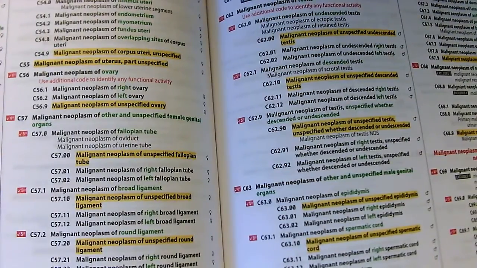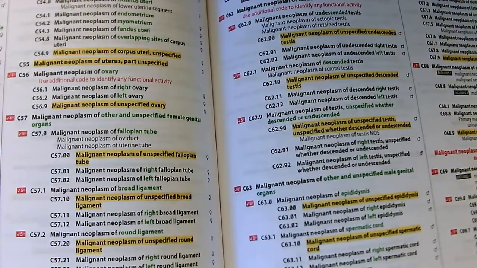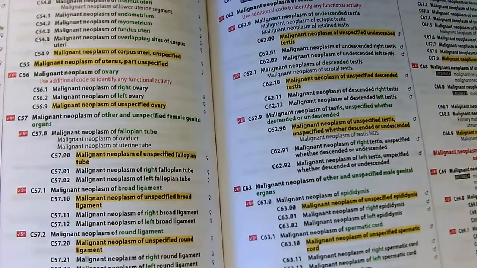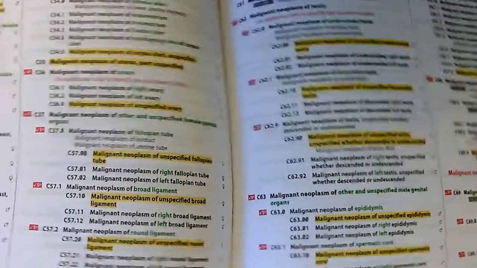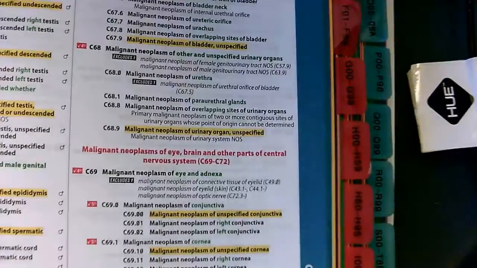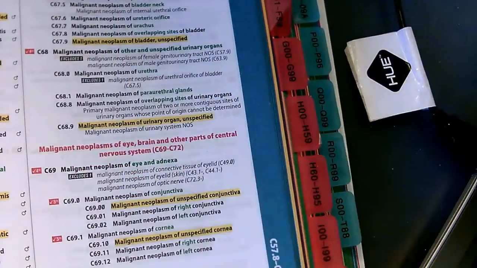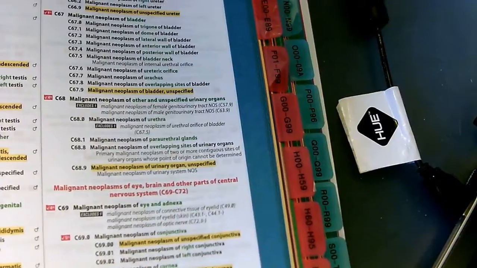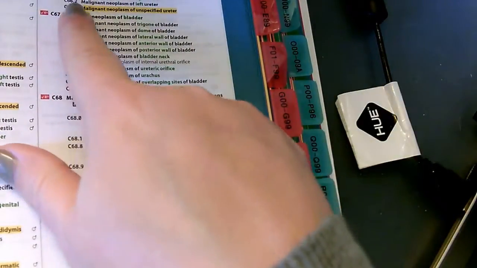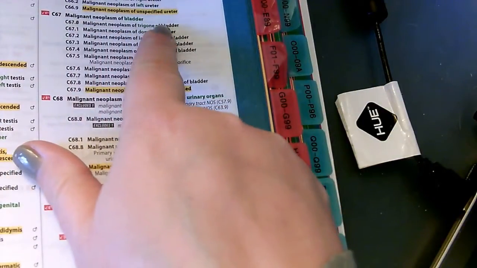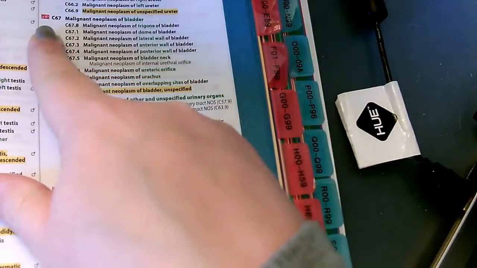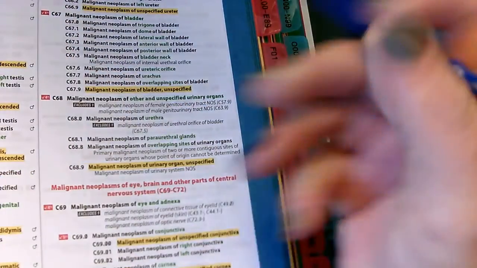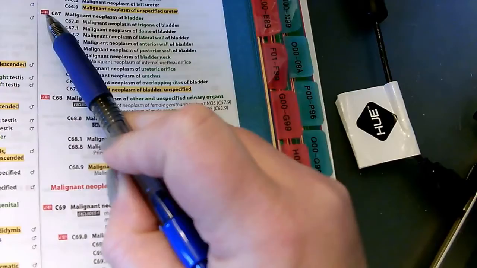For number 5, neoplasm of the anterior wall of the urinary bladder, malignant, we chose C67.3, and that is actually right here on the opposing page. C67, malignant neoplasm of the bladder, requires a 4th digit. So that's important. Those little check boxes are important. That gives you further direction.